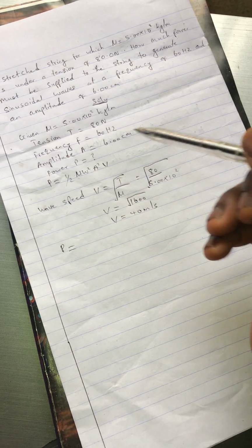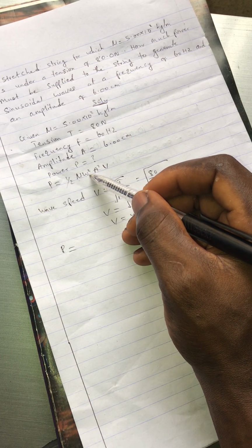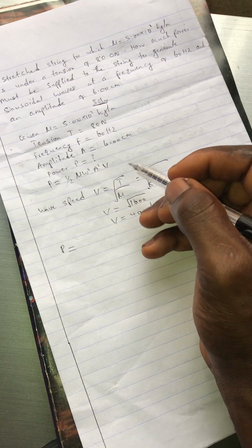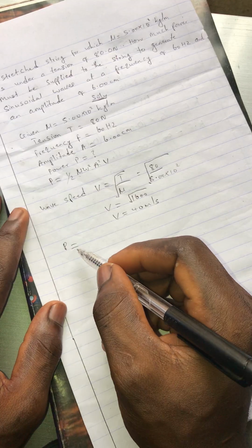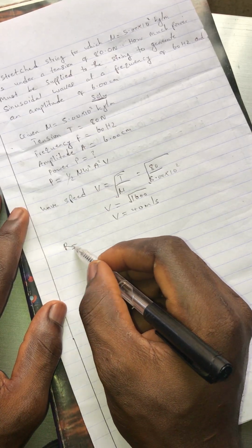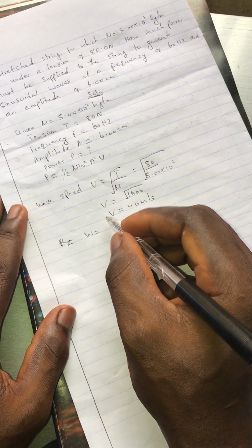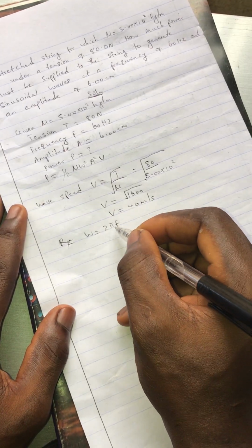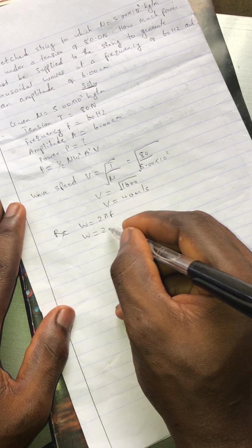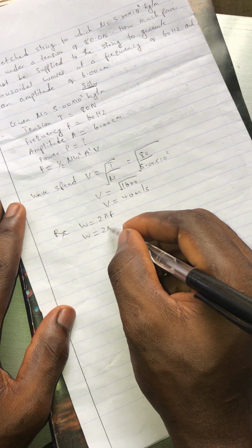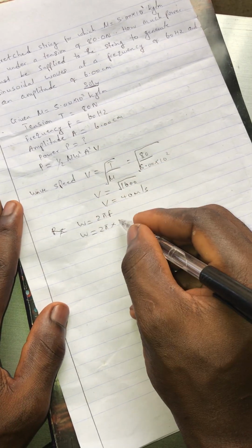But here, we are also not given our angular frequency. Let's find our angular frequency before we can find our power. Our angular frequency is equal to 2 pi f. We are given f; they told us our f is 60 Hz.